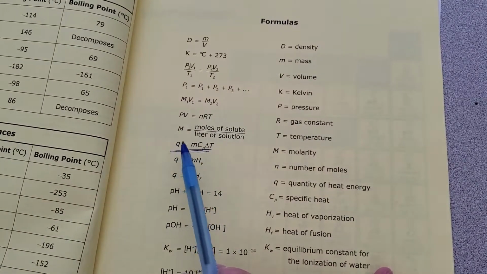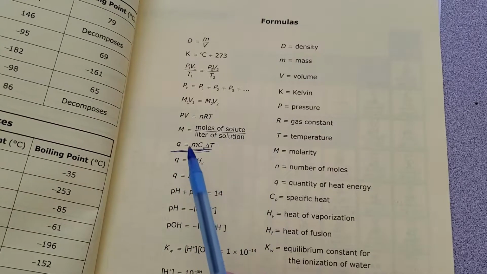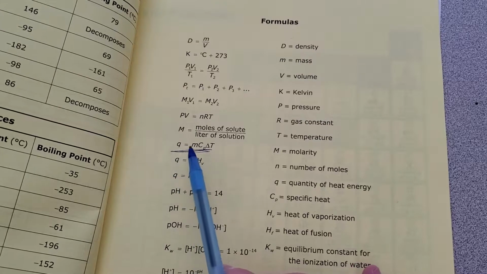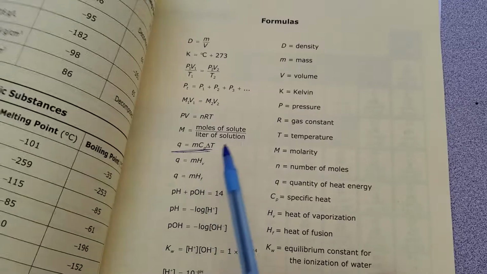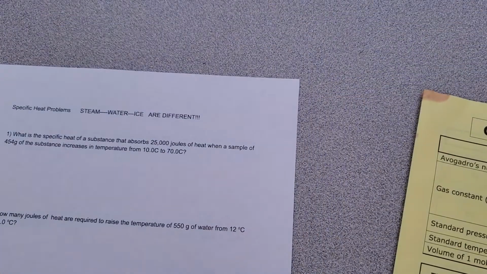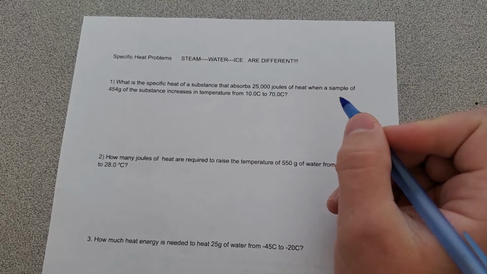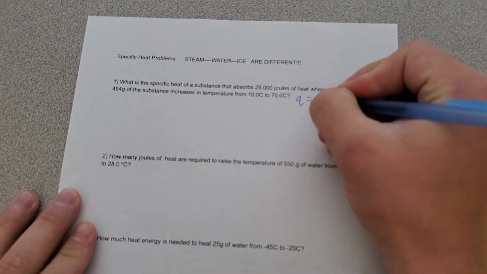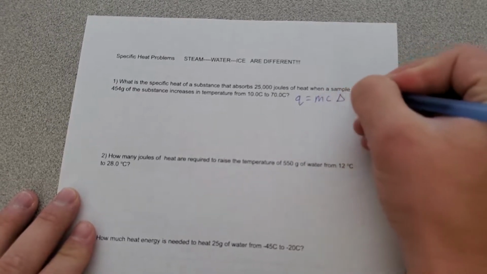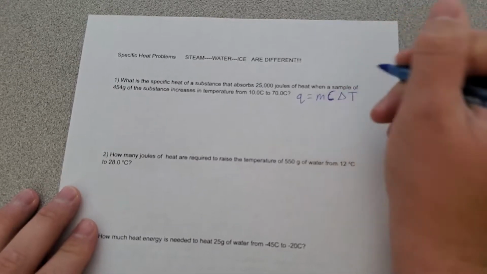A lot of college professors call this Q equals MCAT. They like to say it like that. So remember, this is your specific heat formula right here: Q equals MC delta T. Remember, delta means change in temperature. So I'm actually going to write that right here. Q equals MC delta T. That's actually a capital C.